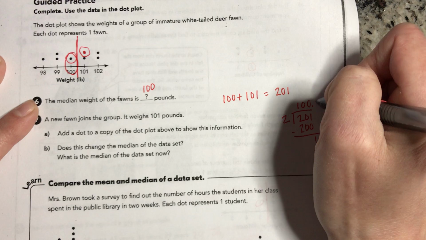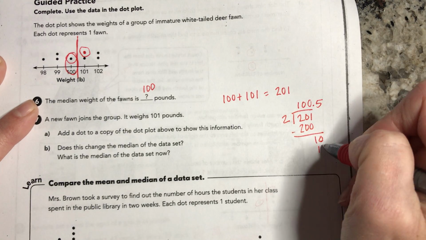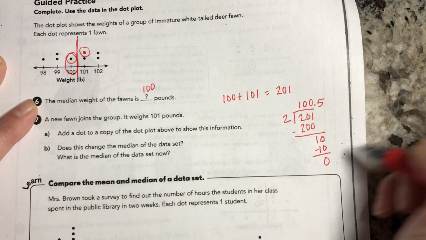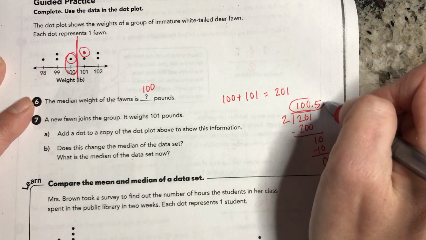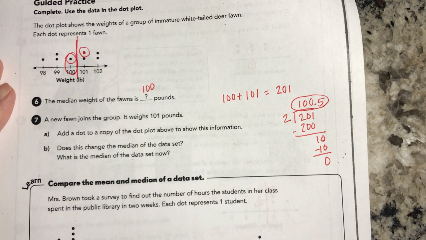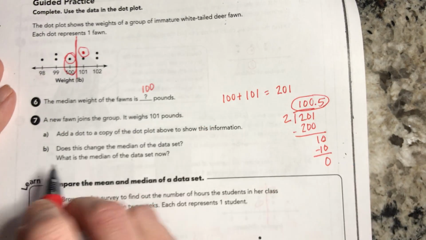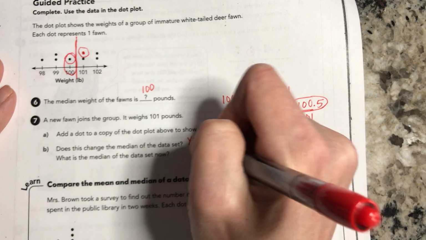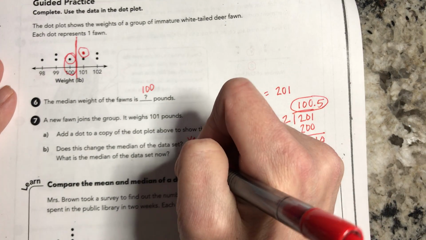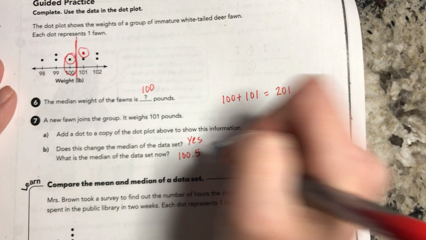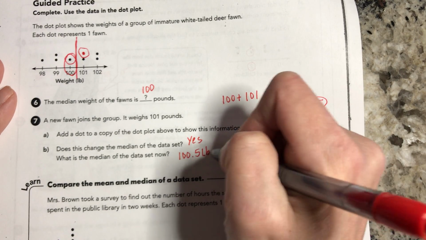So we'll go into 10, 5. Okay, how did you guys do? You may have done this and said, well, it's 100.5. Does this change the median? So you should have put yes. Now it's 100.5. Agreed? Pounds.